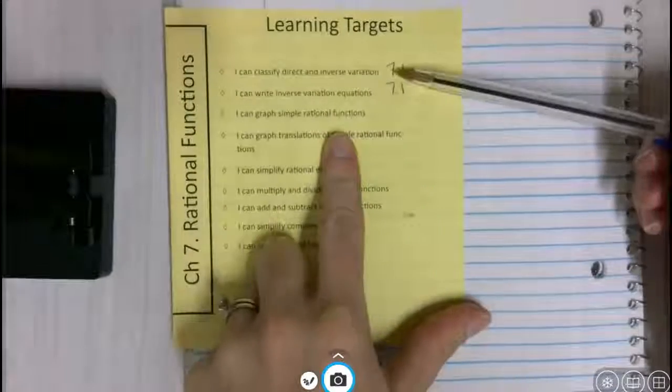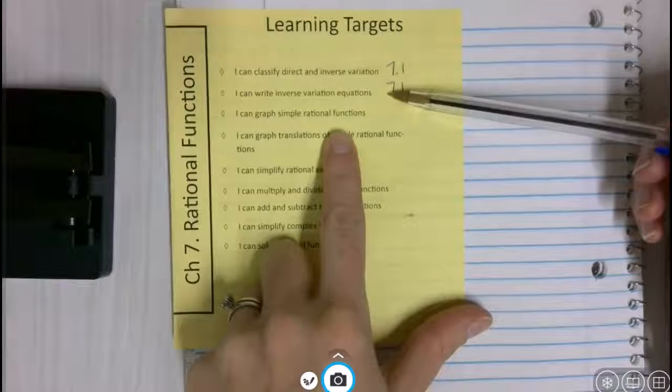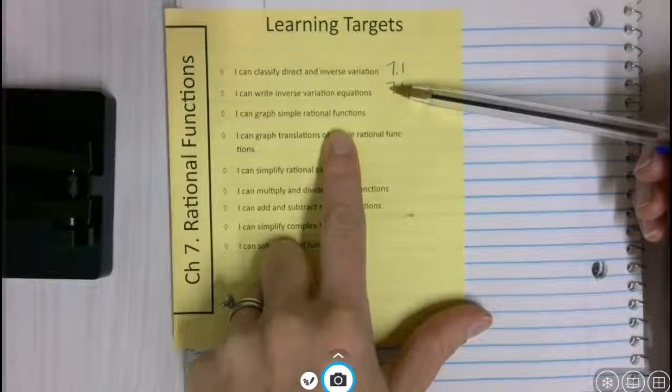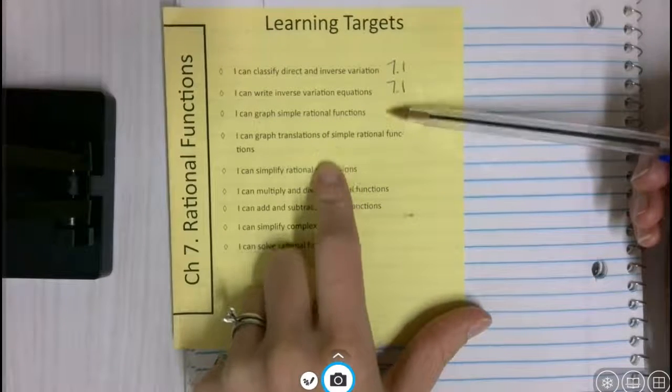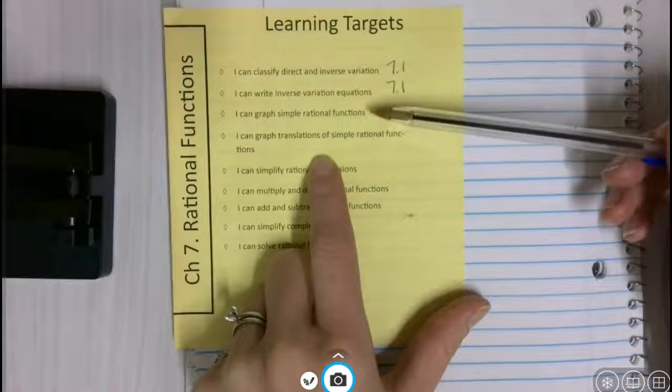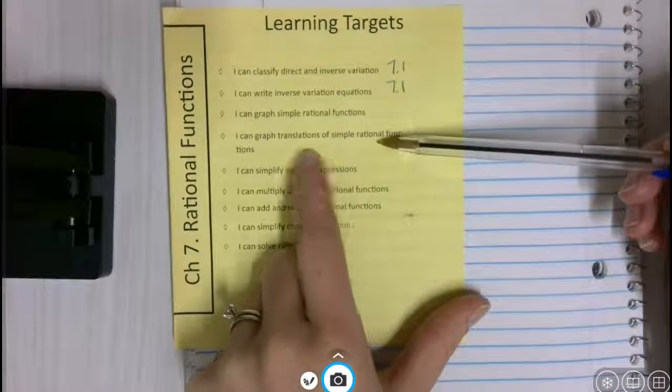Hello. Now we're really going to be looking at our notes for section 7.2 today. So on your learning target sheet, let's take a look and see what we're going to be doing and learning about today. The first thing is we looked at direct and inverse variation and writing those inverse variation equations last time. So today we're really going to be graphing. We're going to graph some simple rational functions, and then we're going to look at translations.